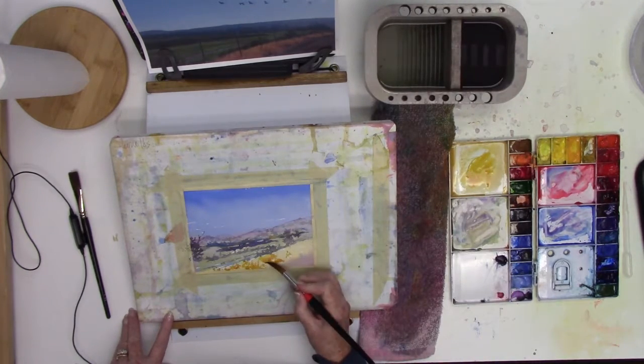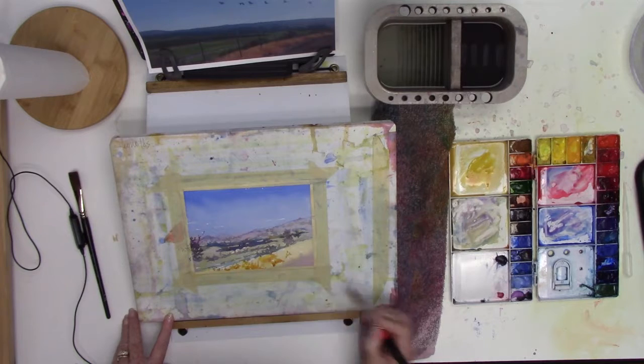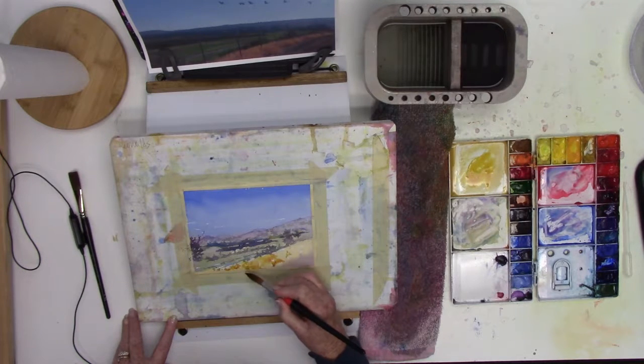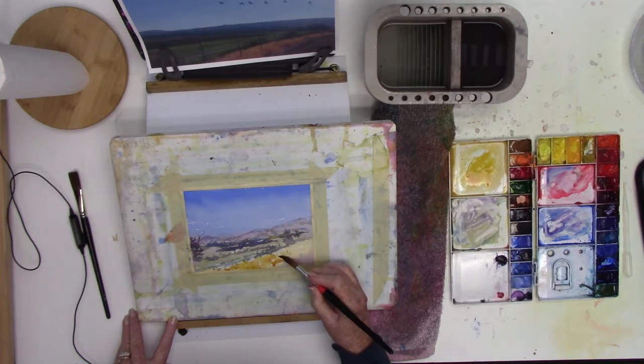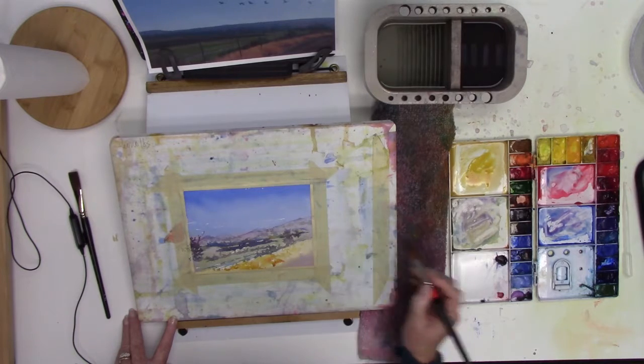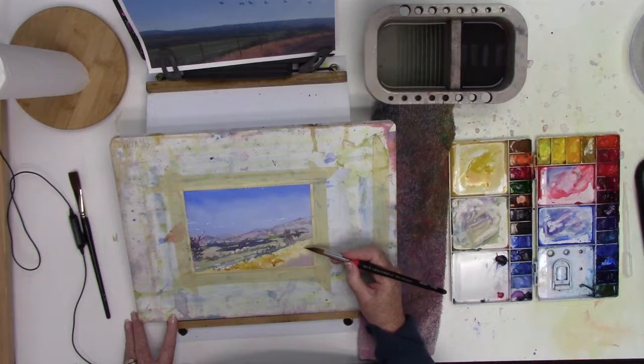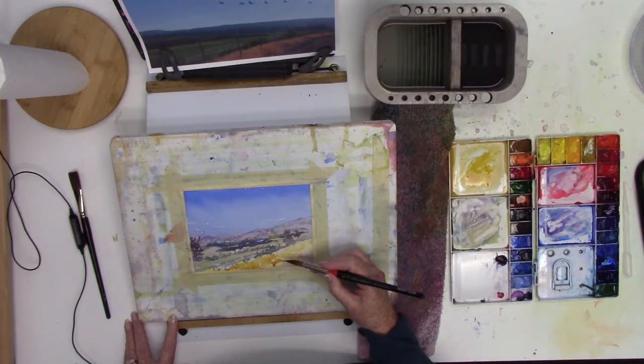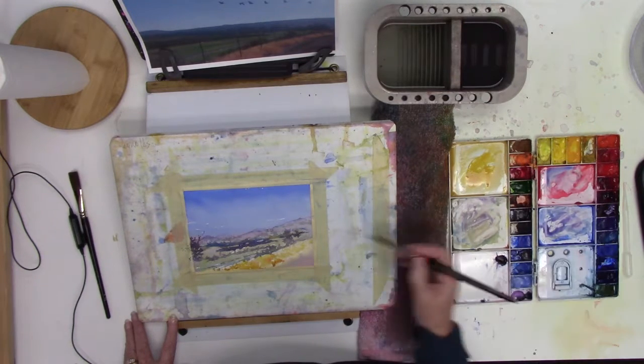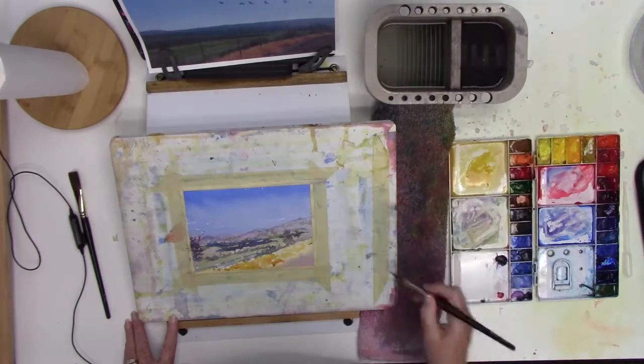And I'll just soften up some of those edges. I want it to feel almost, and then it gets a whole lot less distinct in the distance, and a little greener.